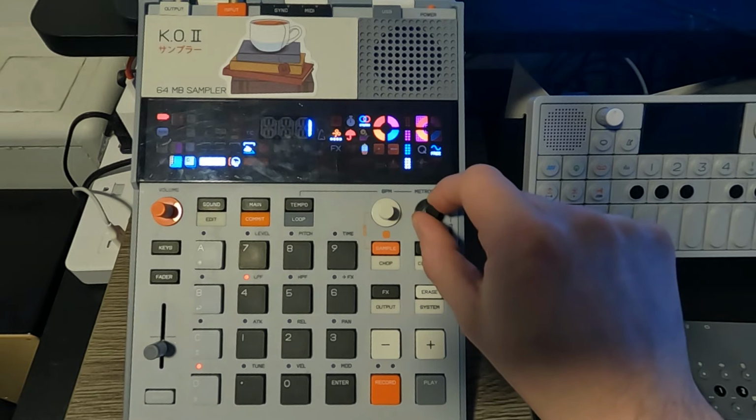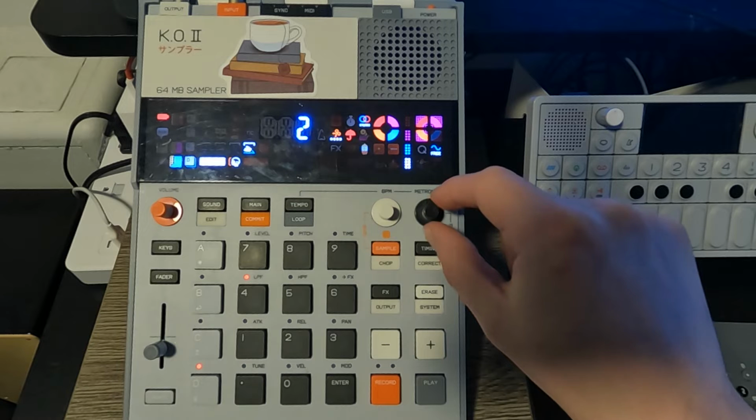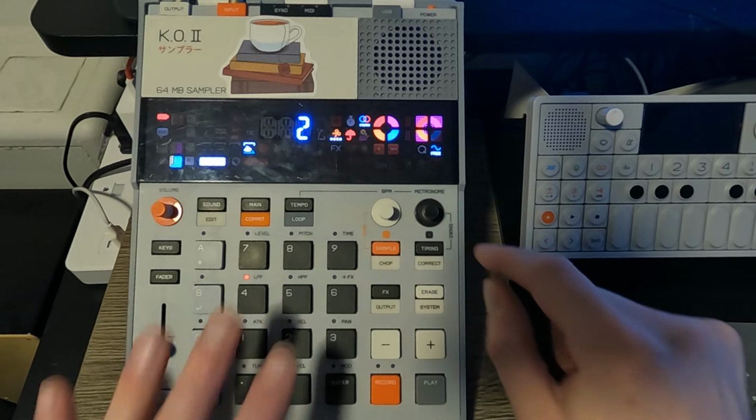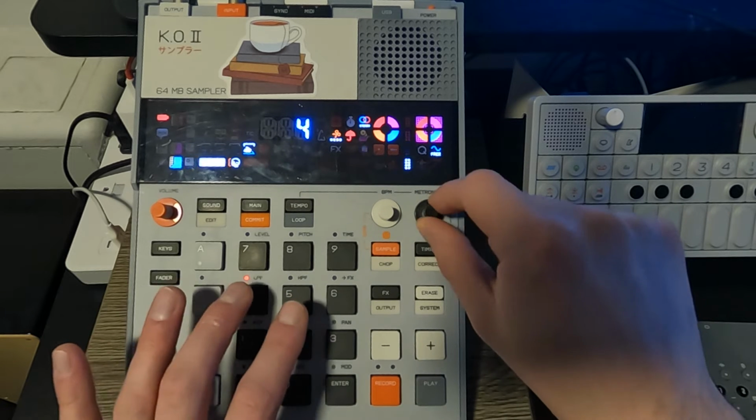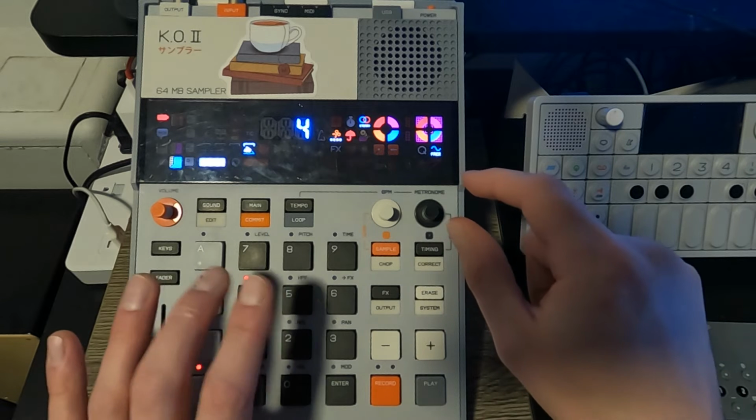So is it 1 bar? That's a bit fast. 2 bars? Sounds pretty close. 4 bars sounds a little bit slow, right?